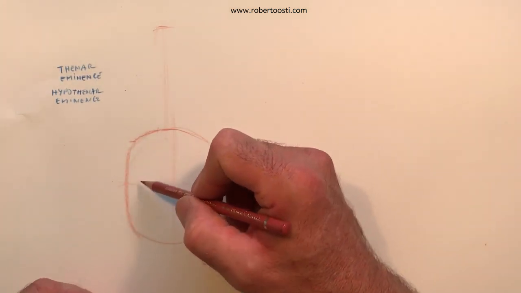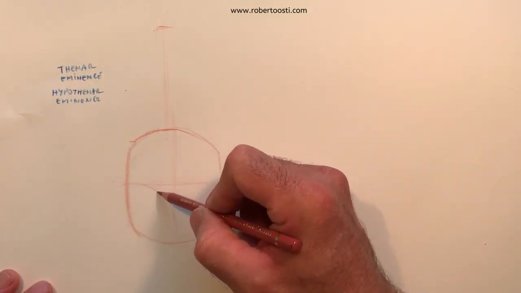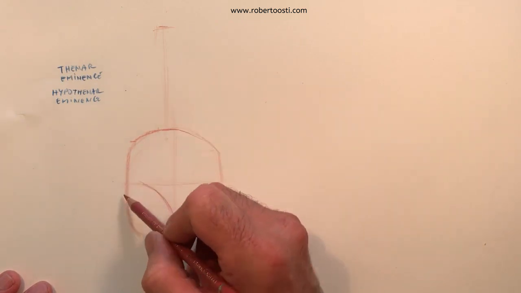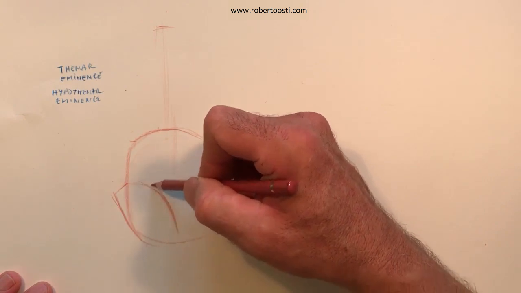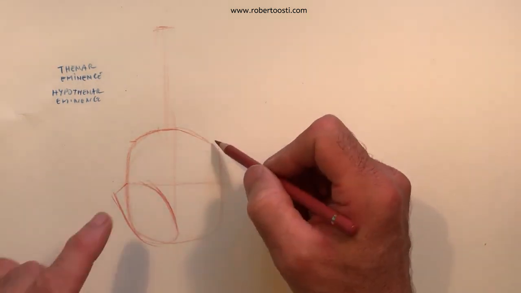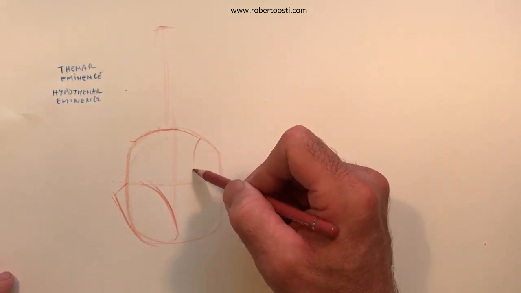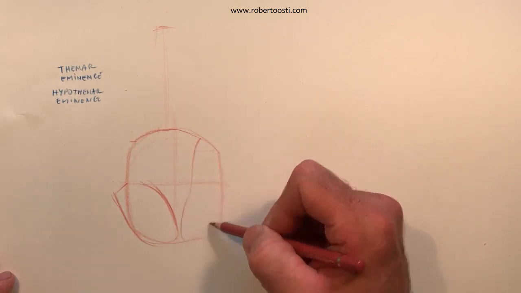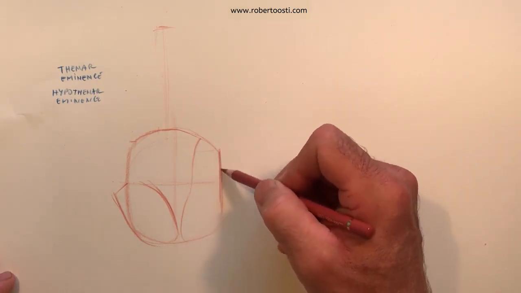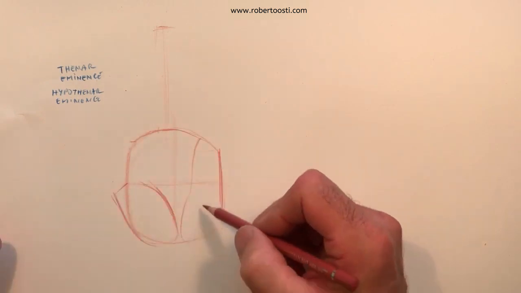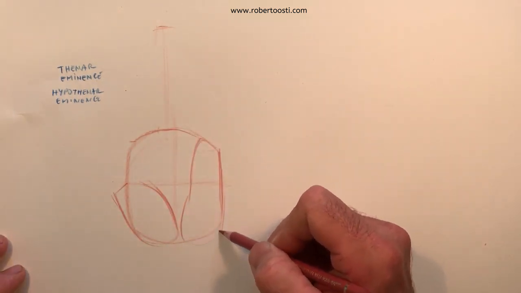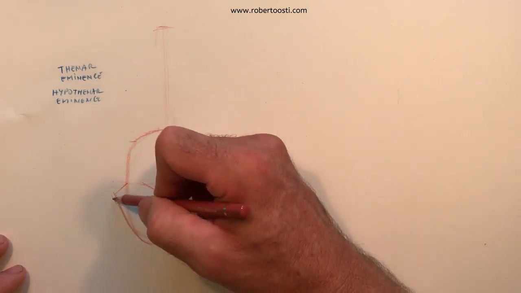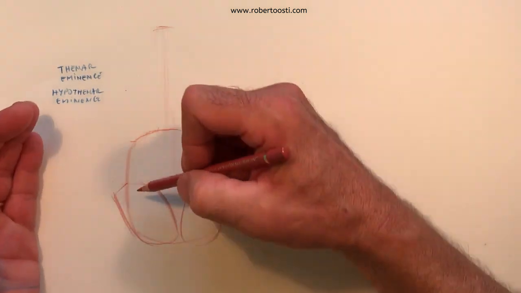So now we block in here the Thenar eminence, the base of the thumb here and here, right? And on this side, the Hypothenar eminence. You see how quickly a form that is first like a square or a circular form starts becoming organic as I add more and more forms, right?